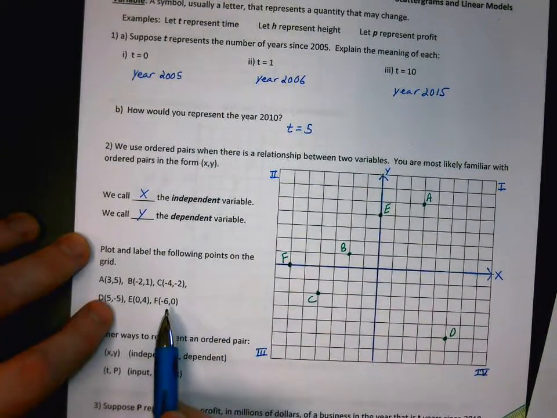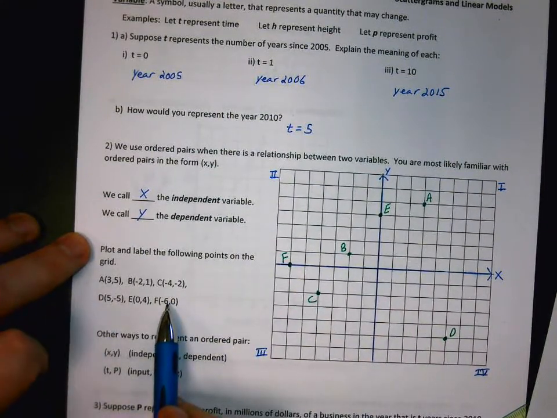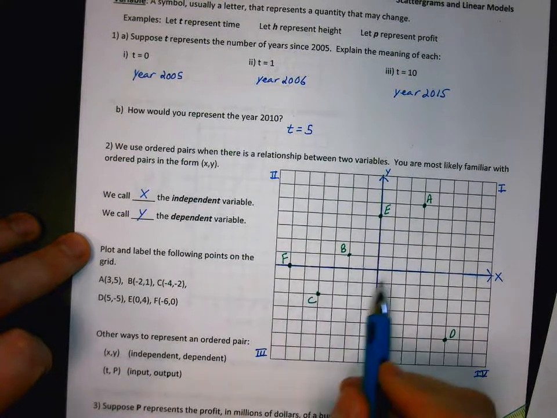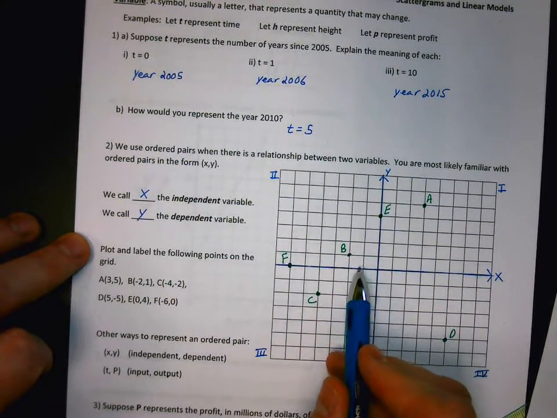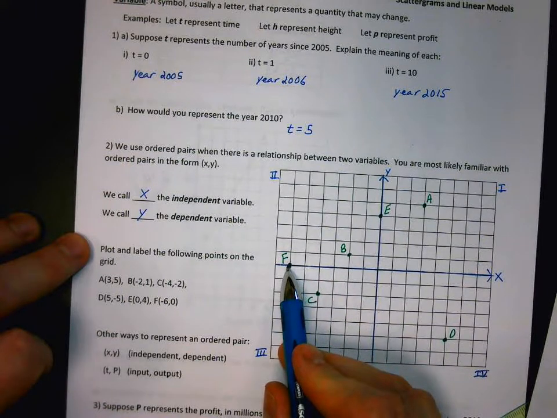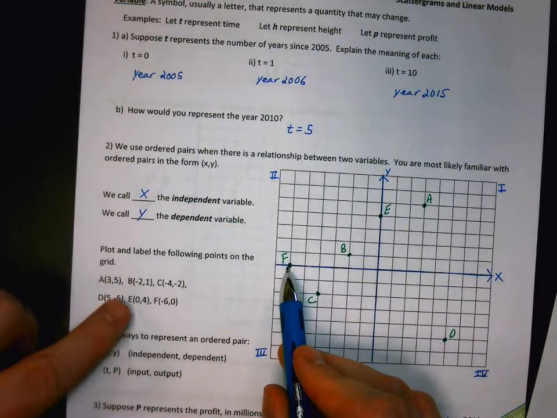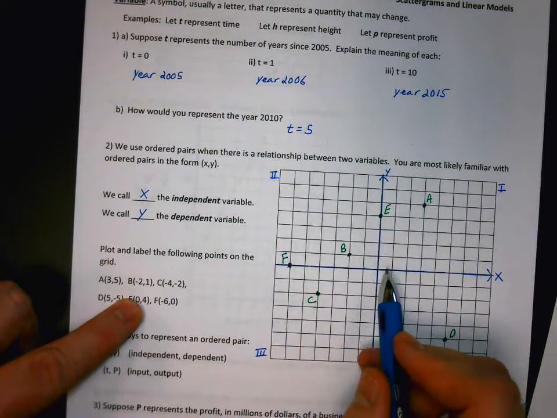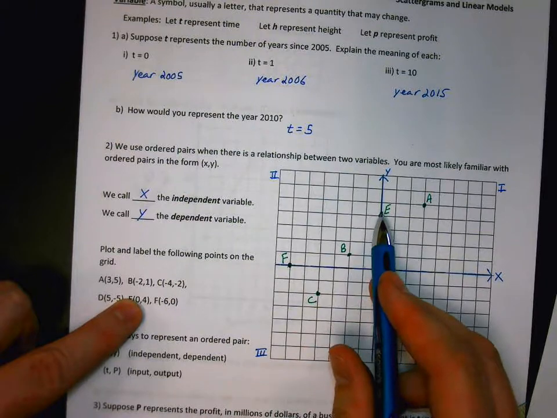Okay, so look at plotting those points. Make sure that you understand, like at negative 6, 0, the x value is negative 6, the y value is 0, which means you go negative 6, 1, 2, 3, 4, 5, 6 in the x direction, to the left, and then the y value is 0, which means you go up 0. You can also pay attention to 0, 4, means x is 0, and the y value is 4, so that's this point E right here.